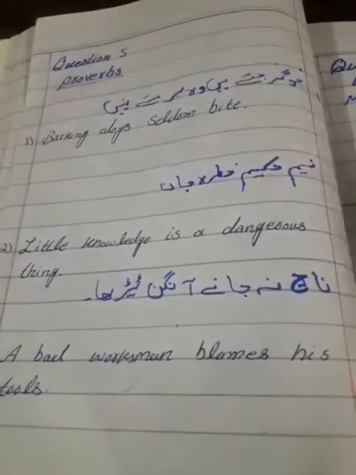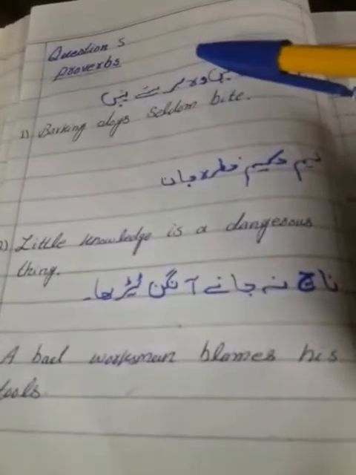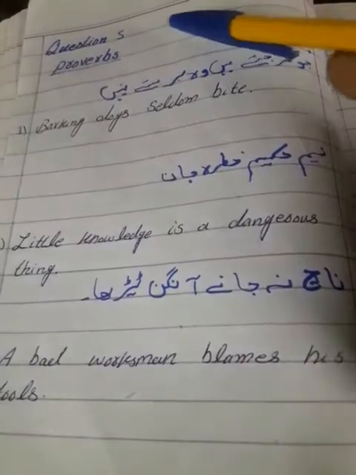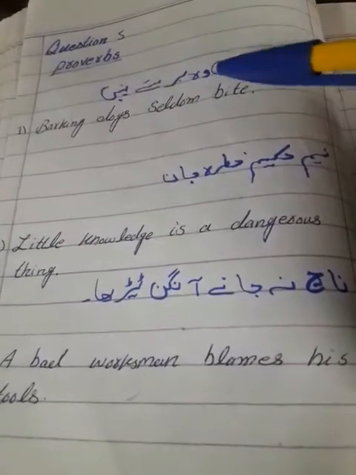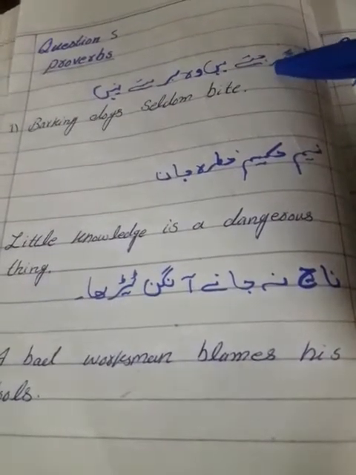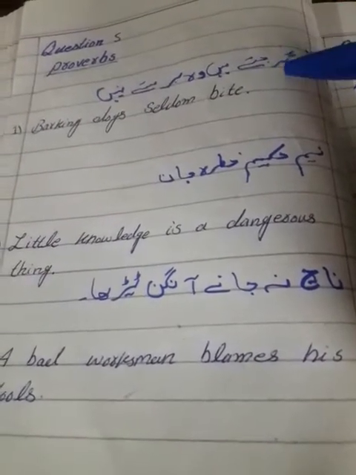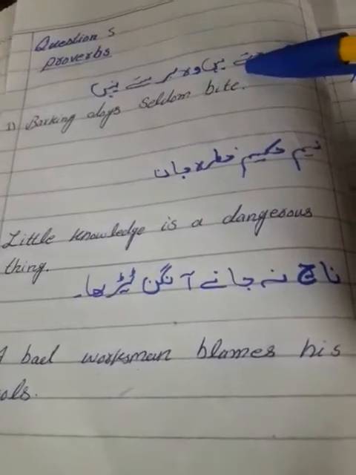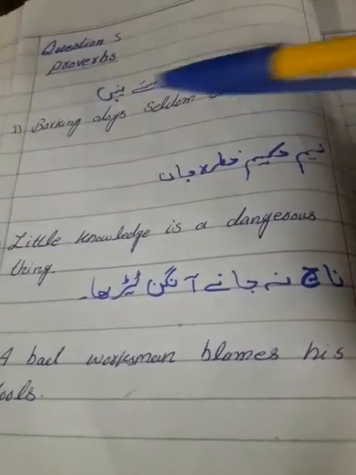Question number 5, which is translate the given proverbs into English. Clear? You have to convert them into English. You have to write it with the marker and underline it with the pencil. Then you have to leave one line and you have to write English.